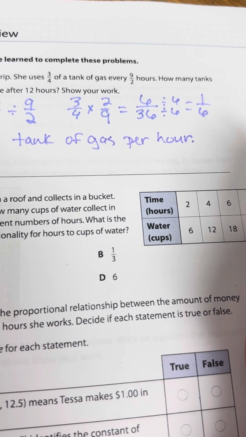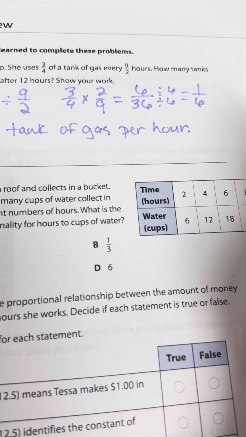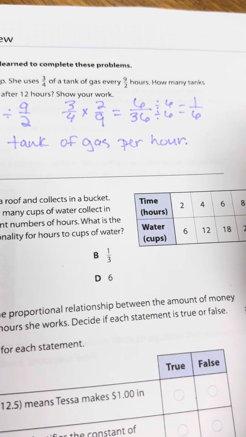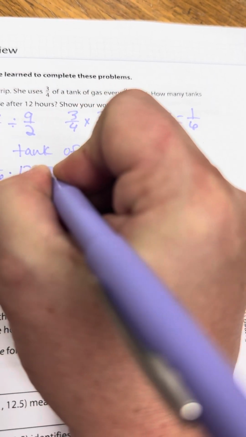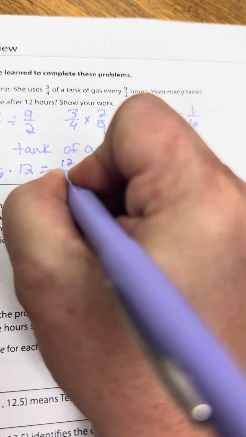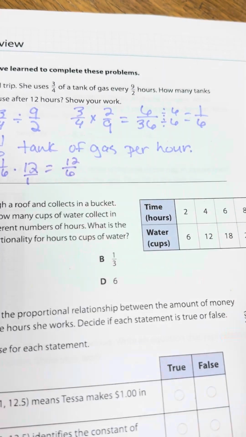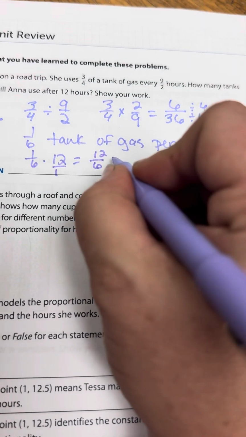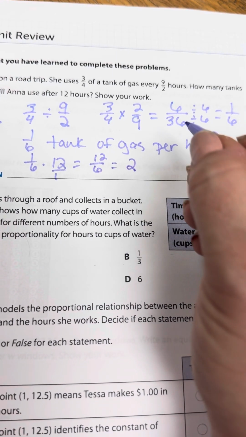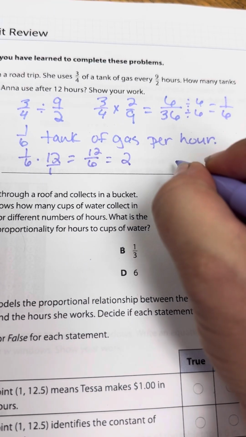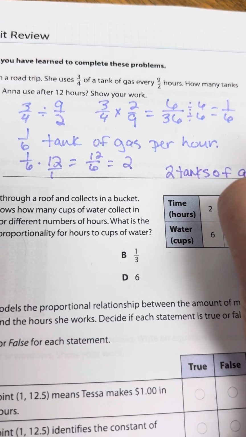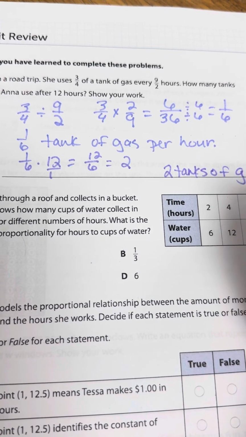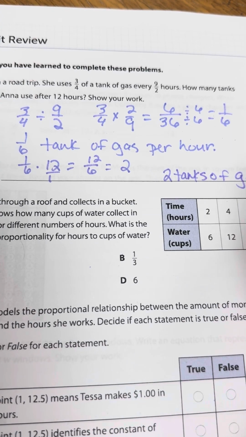So then in order to figure out how much gas she's using for 12 hours, we would multiply those together. So I have 1/6 times 12. That gives me 12/6, because I'm just going to put that over 1. And this simplifies to 2. So she's going to use 2 tanks of gas for a 12-hour trip.